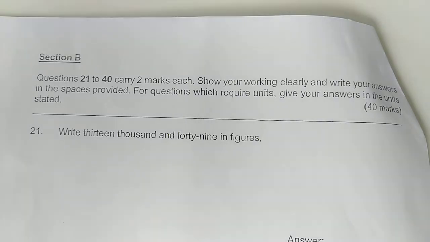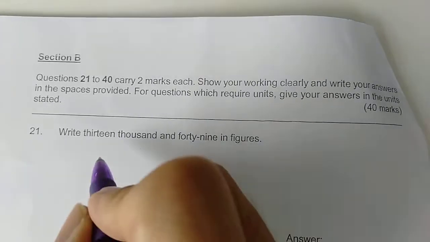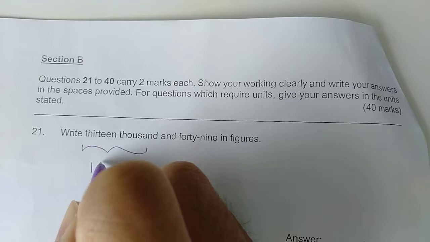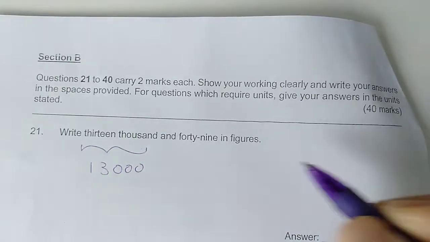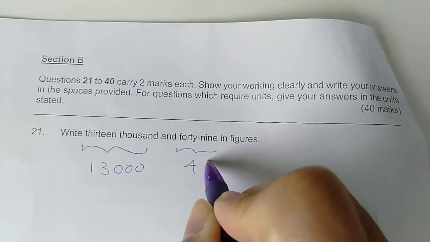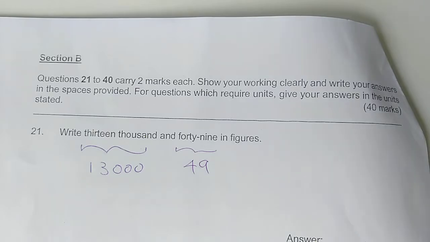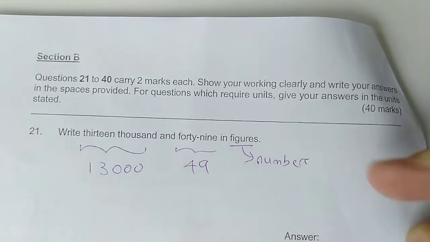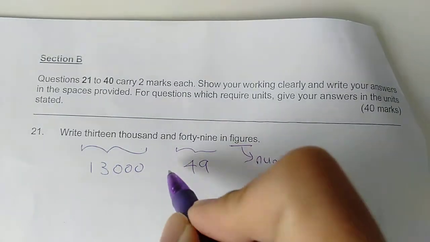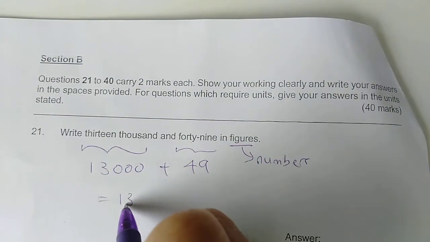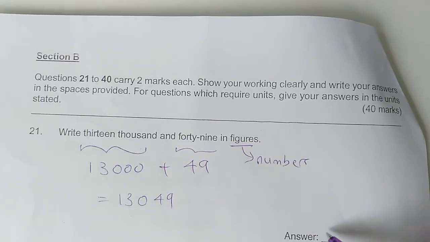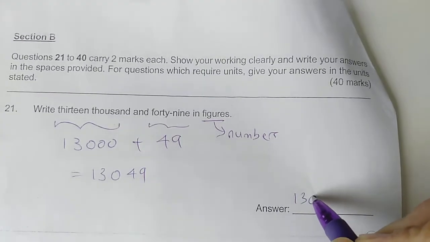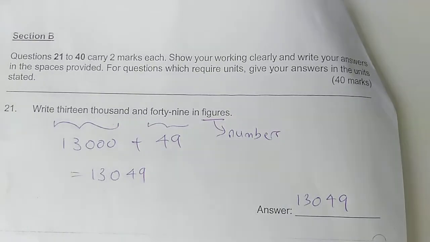Write 13,049 in figures. So this is 13,000 and this is 49. Okay, now figures here means numbers. So writing this in figures, I'll just add these two together. I have 13,049. And that will be my first answer.